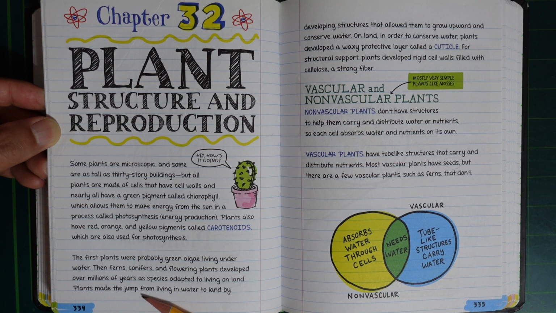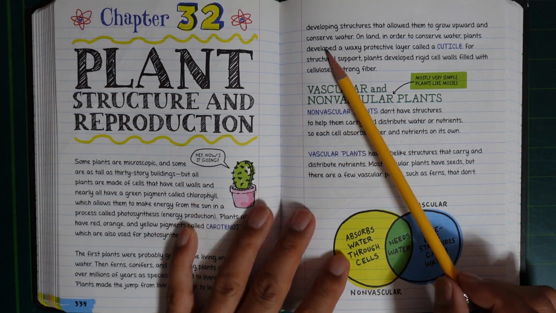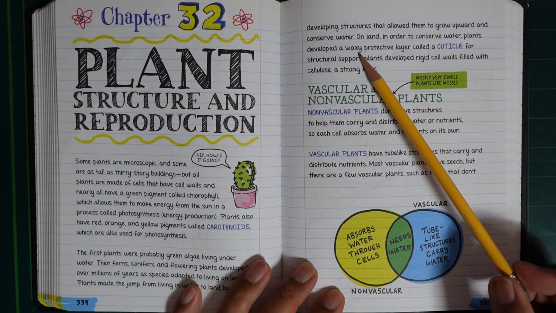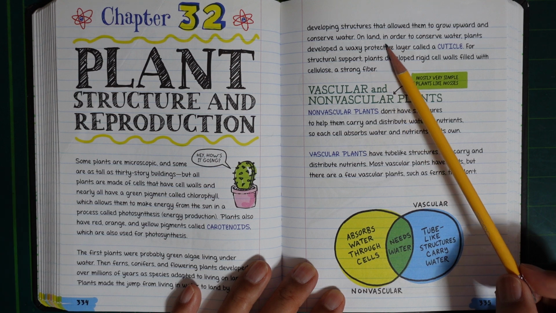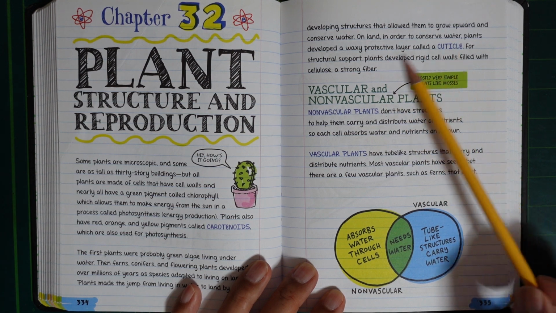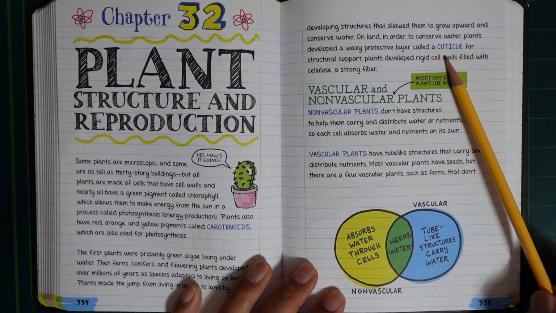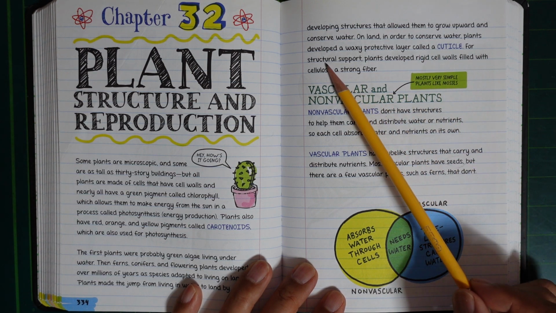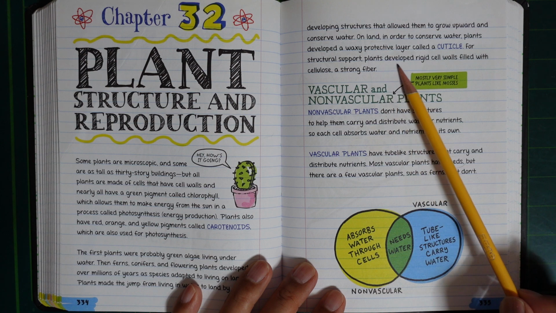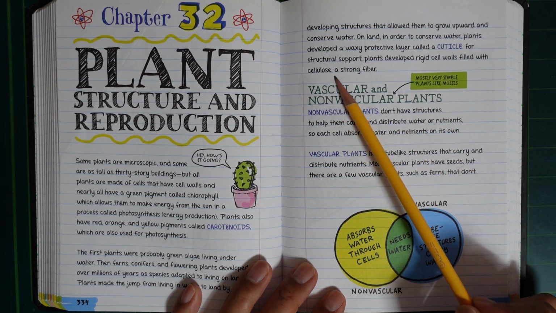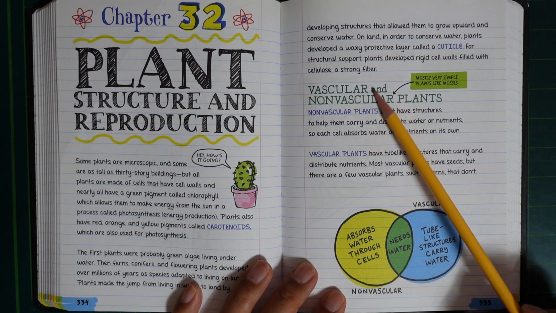Plants made the jump from living in water to land by developing structures that allow them to grow upward and conserve water. On land, in order to conserve water, plants developed a waxy protective layer called the cuticle. For structural support, plants developed a rigid cell wall filled with cellulose, a strong fiber.